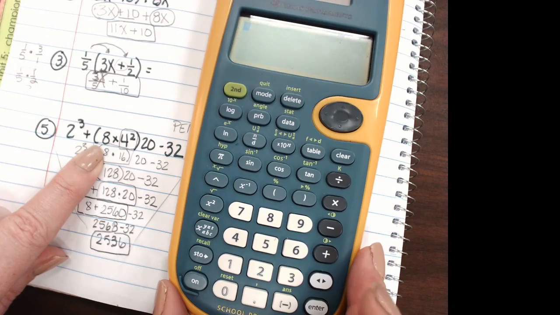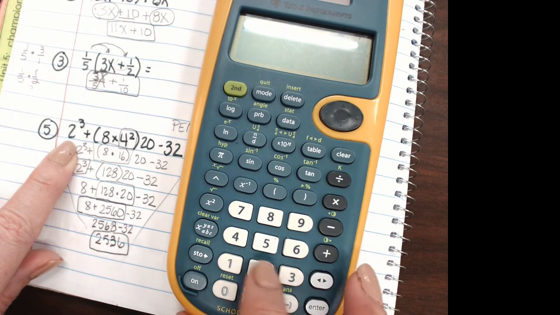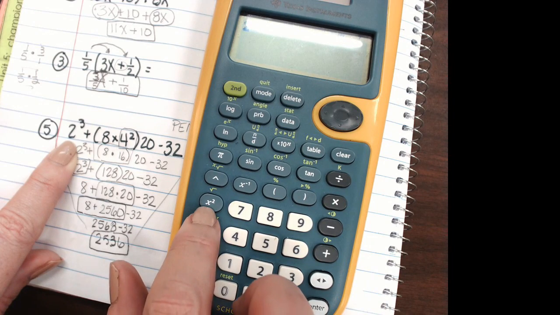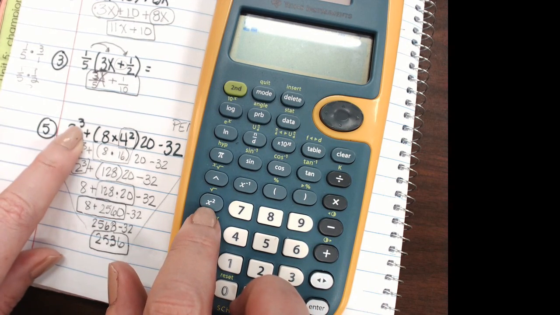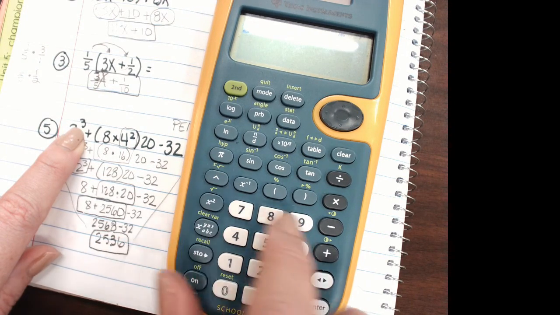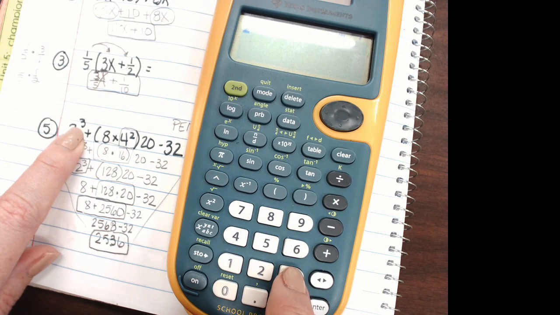So 2 to the 3rd, I'm going to put in 2, and then I have a cubed. Here's a button if I just want to square it, but if I want any other exponent besides 2, I'm going to hit this rooftop symbol and then put my 3. Do you remember doing that?